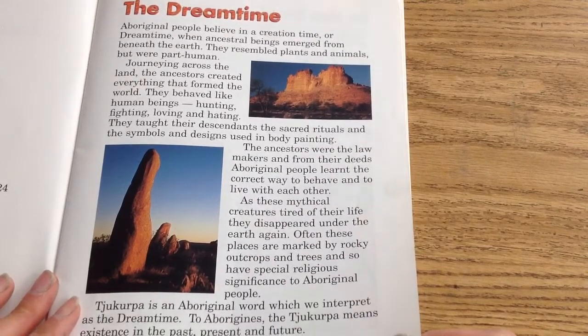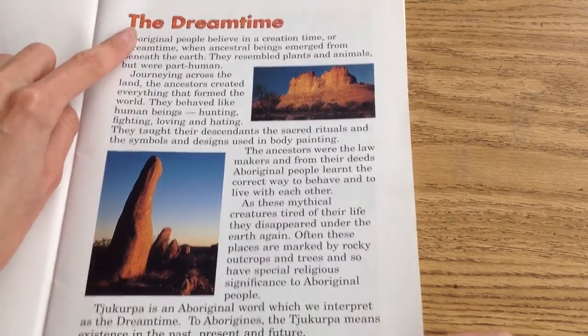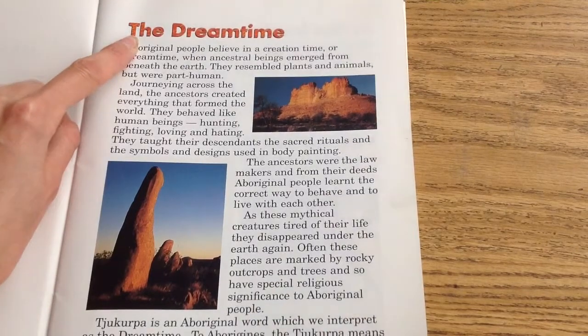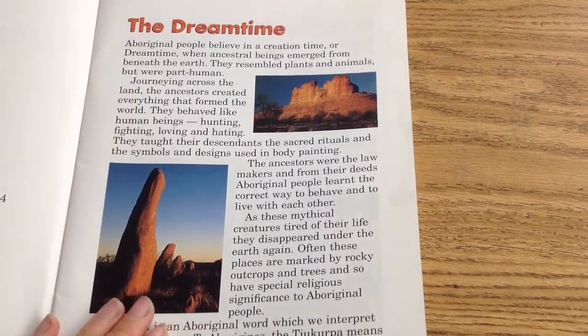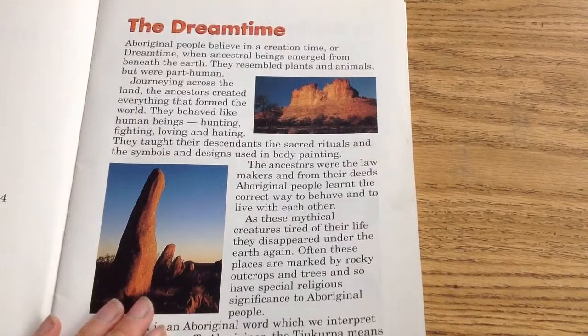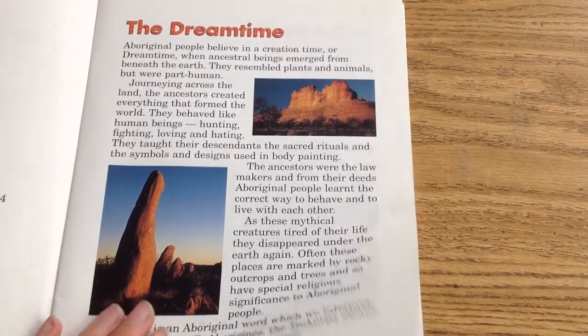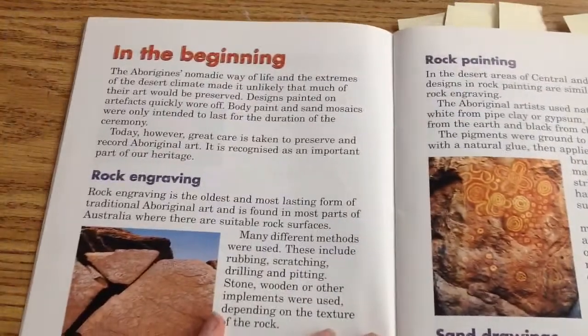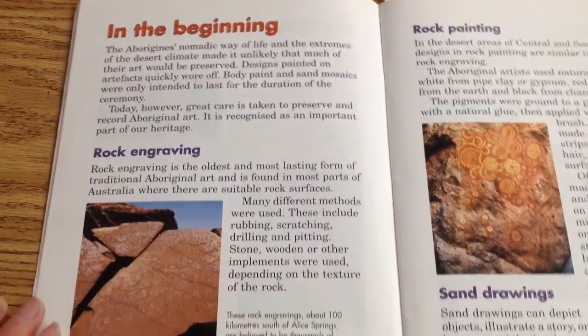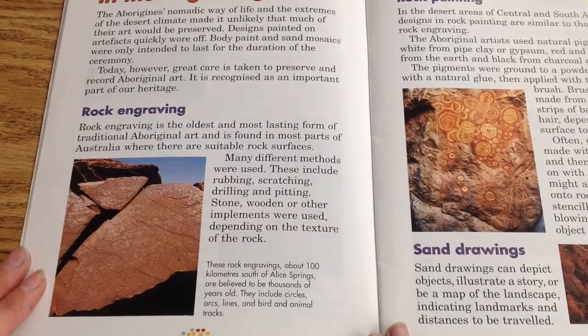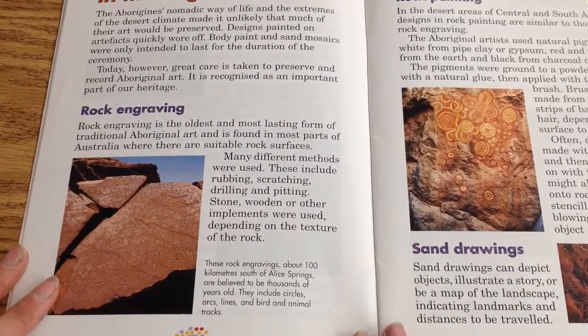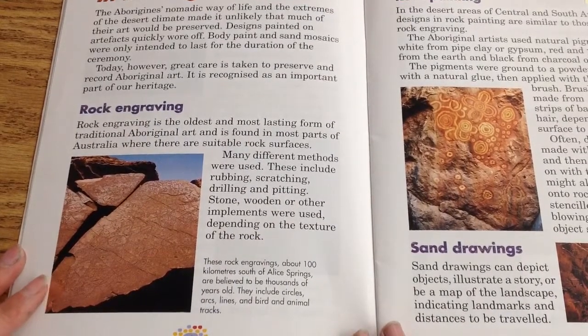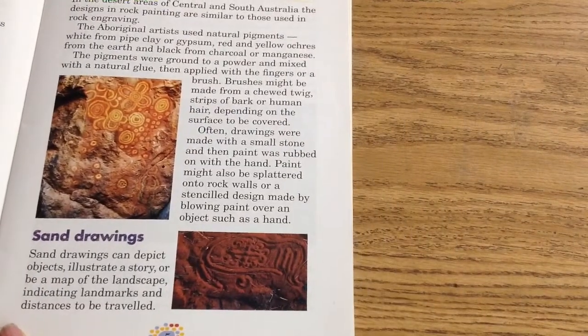They are the, if you cover up the beginning of the word, original people. So they believe in creation or dream time. So they make a lot of art about this dream time. In the beginning, they did rock engraving. It's the oldest and most lasting form of Aboriginal art, and it's found in most parts of Australia.